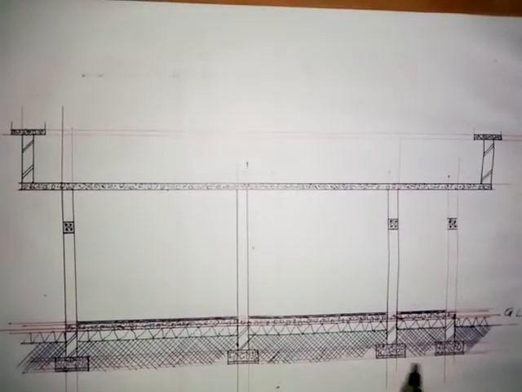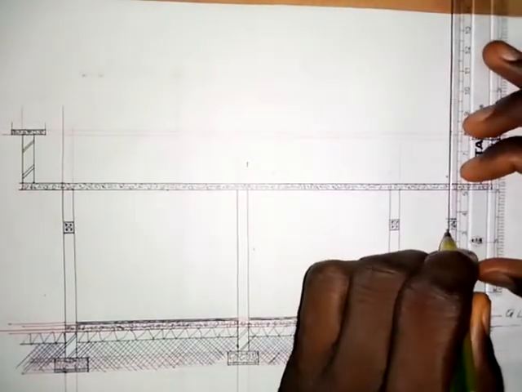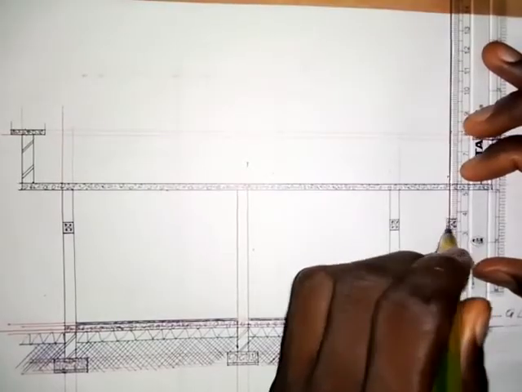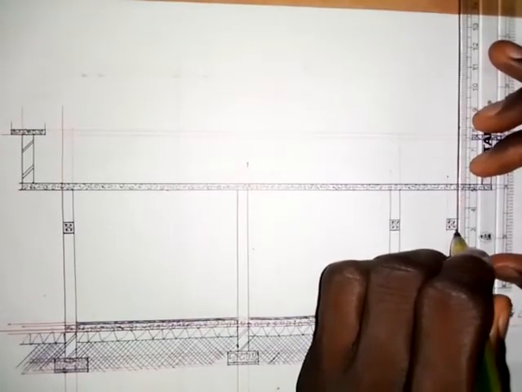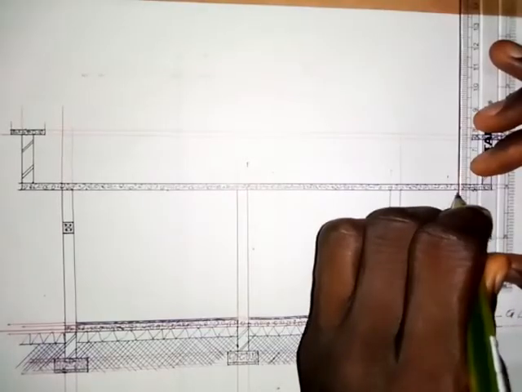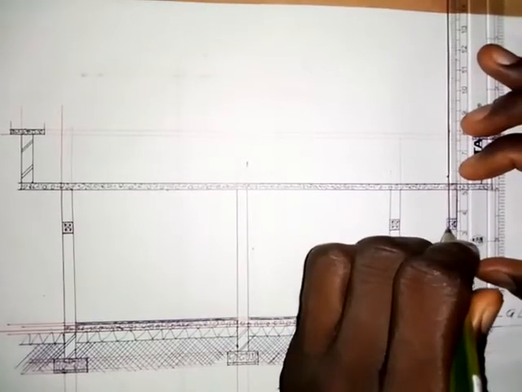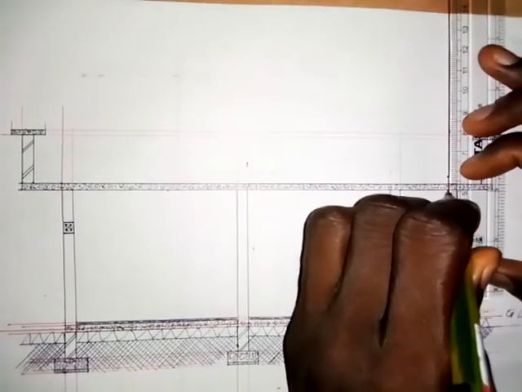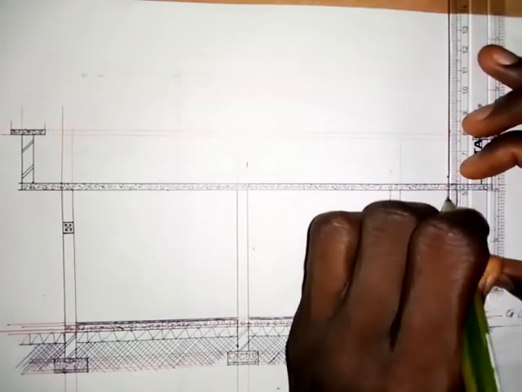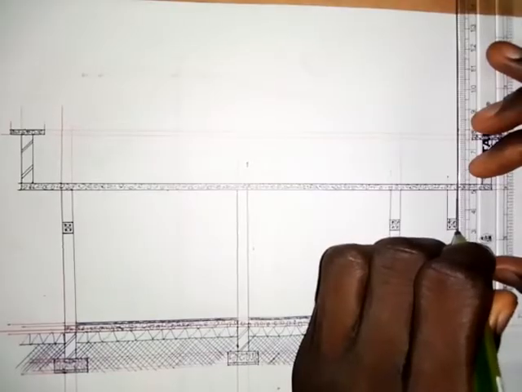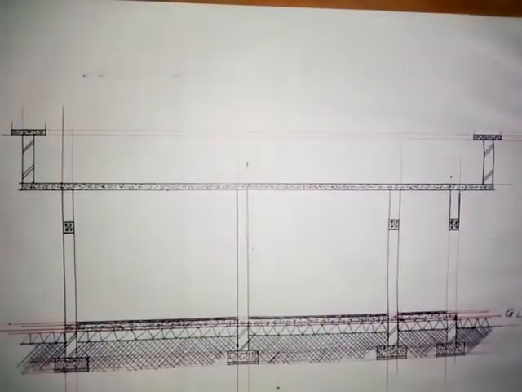This is supposed to be made thick, as we have a beam here. All right, so that is for the beam.